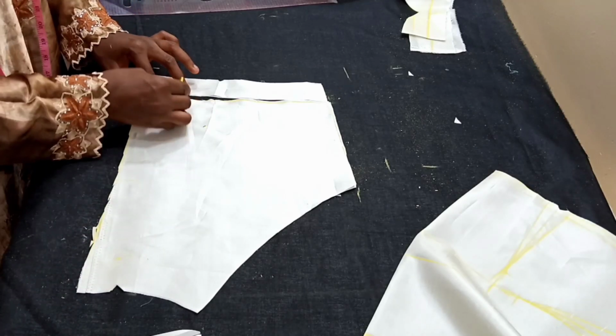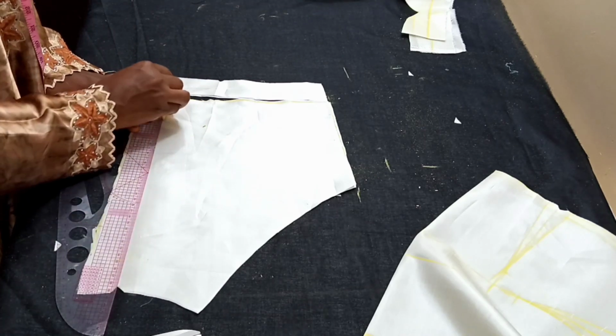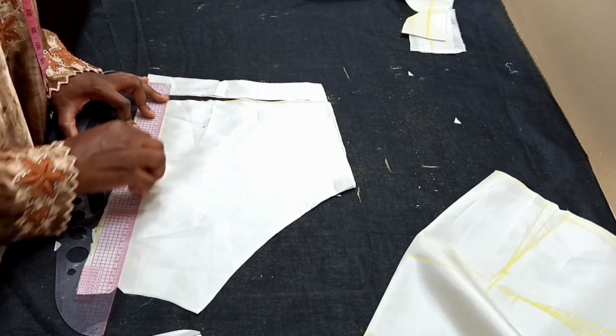Alright, so measure the width of your zip allowance on the upper part and also measure it on the waistline, then you roll your zip allowance properly.